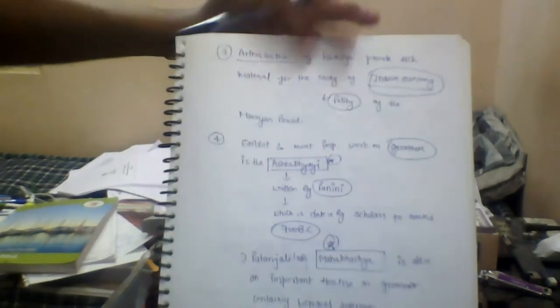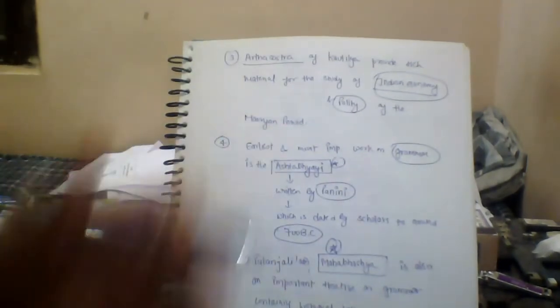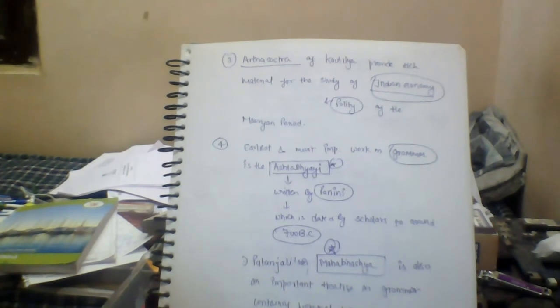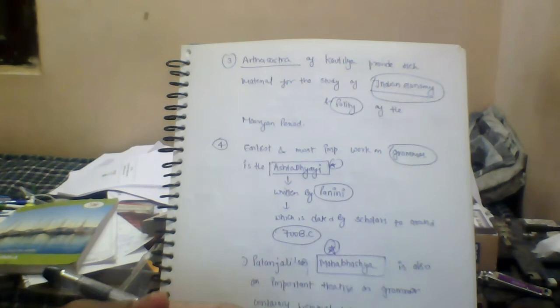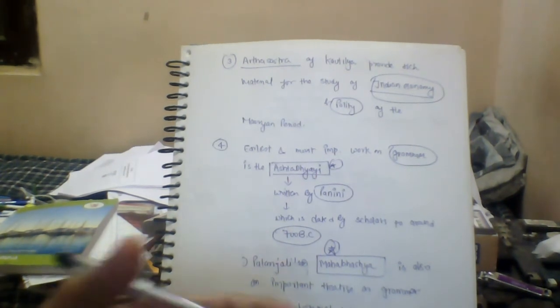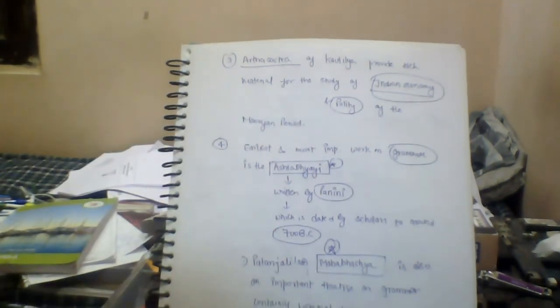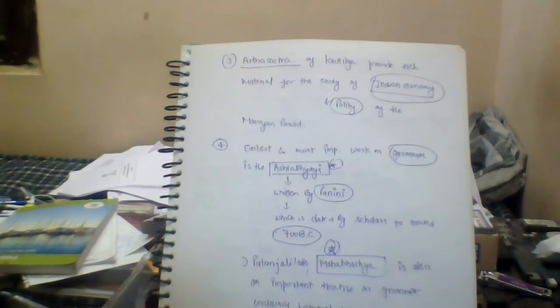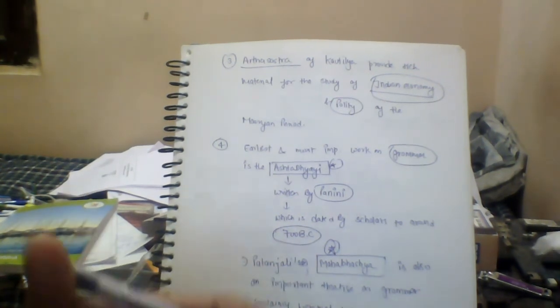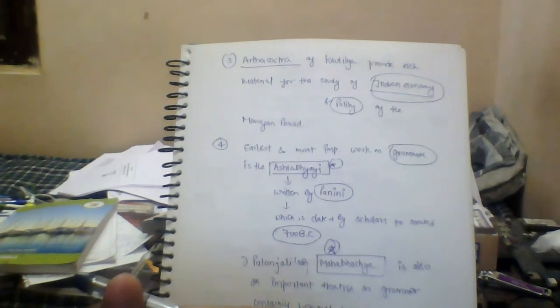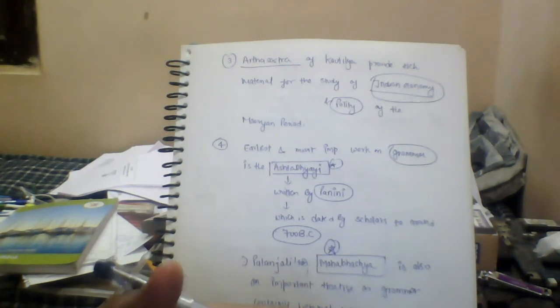Then moving to the next, the Arthashastra of Kautilya provides rich material for the study of the Indian economy and polity of the Mauryan period. Arthashastra is a very popular book. Then the earliest and most important work on grammar is the Ashtadhyayi. Ashtadhyayi was written by Panini, and it is dated by scholars to around 700 BC. It is based on grammar.